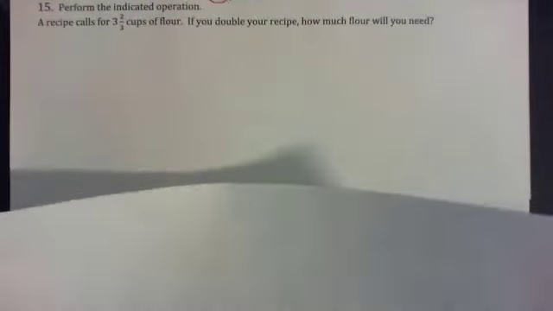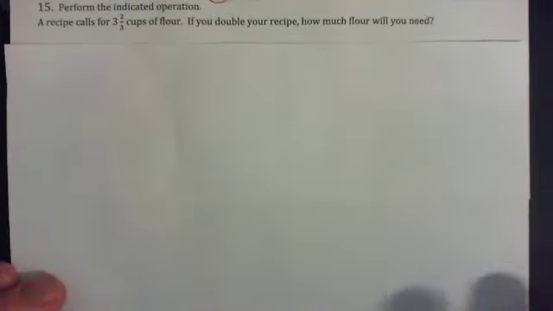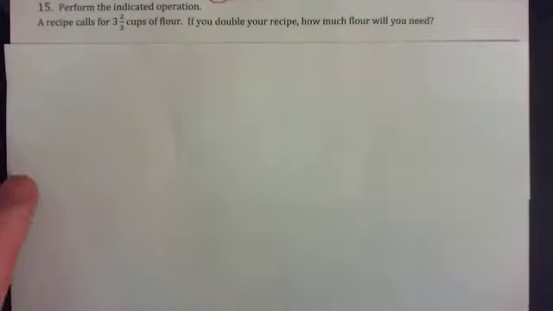Question 15. A recipe calls for 3 2/3 cups of flour. If you double your recipe, how much flour will you need? Okay. What does double mean? If you double something.